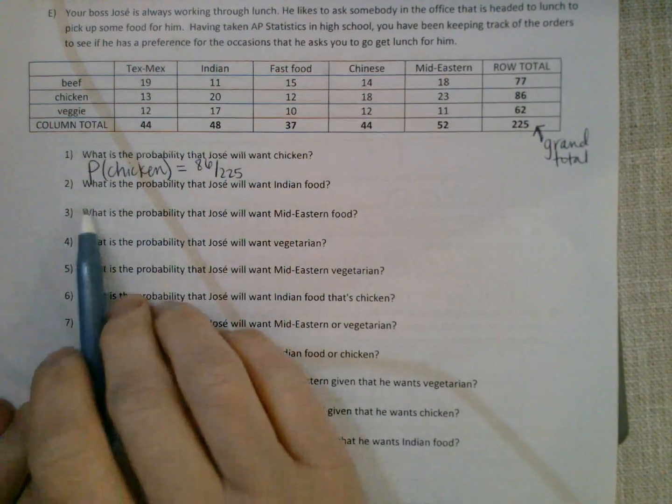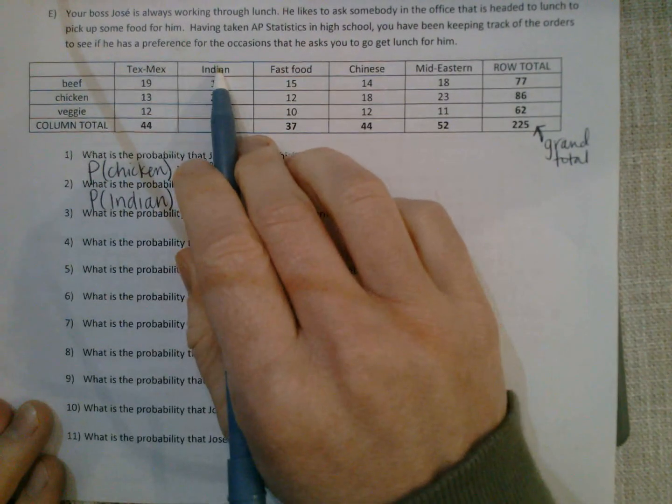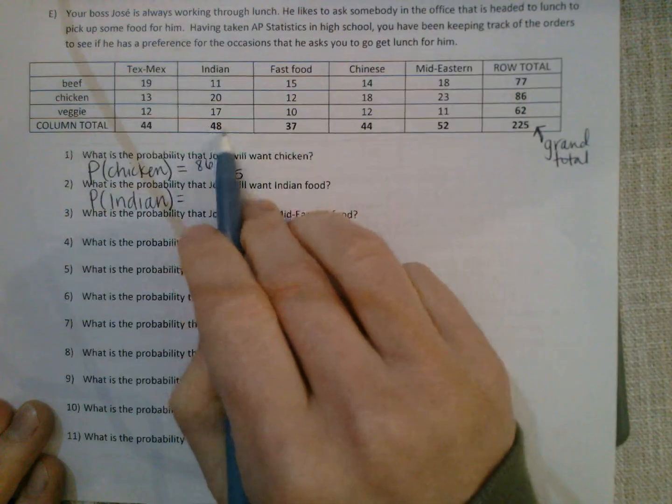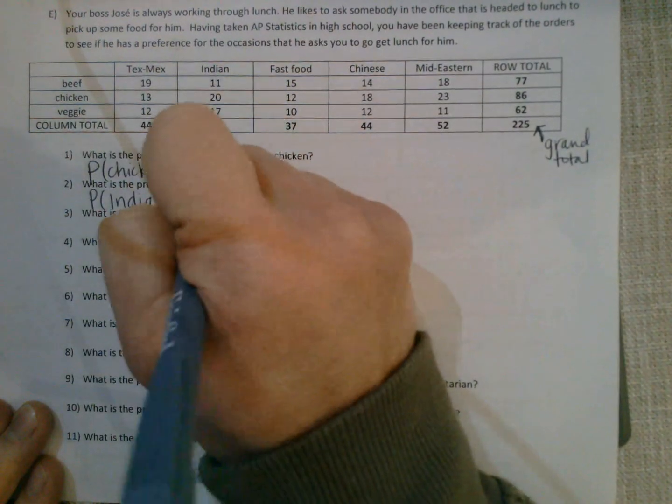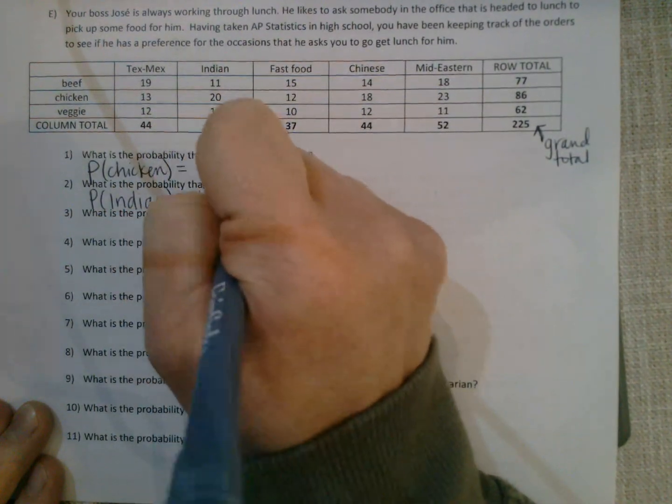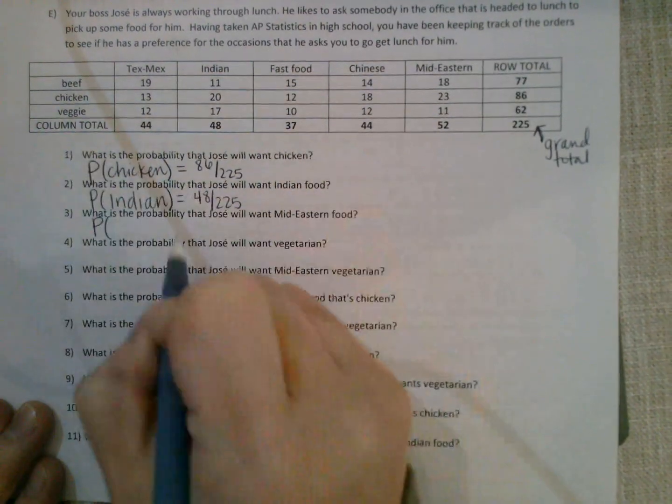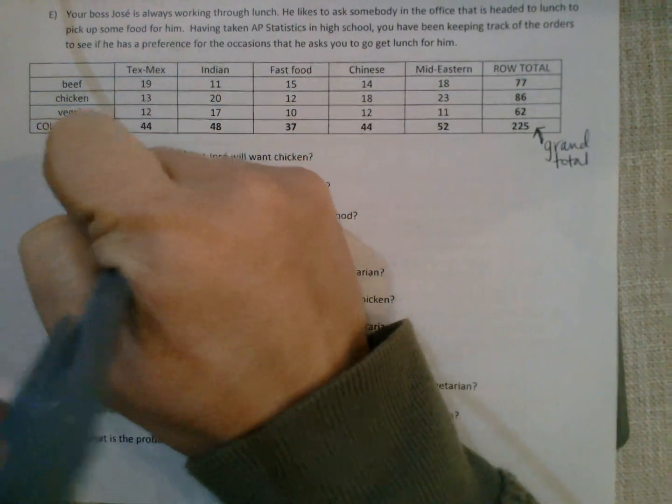Okay. So then number 2, the probability Jose will want Indian food. I'm going to write probability of Indian. I'm going to find the outcome Indian. It's 48 out of 225. Same idea on number 3. What is the probability Jose will want Mideastern food?